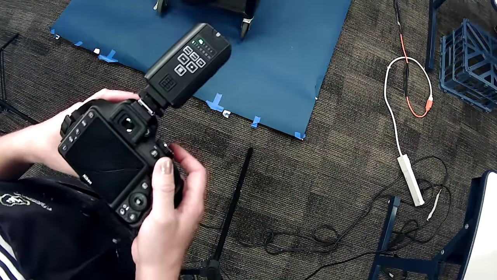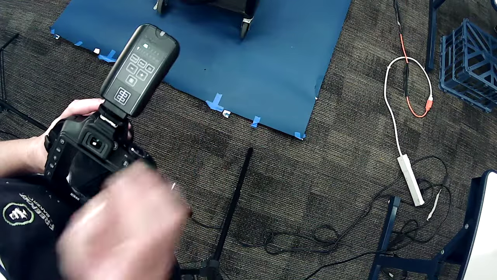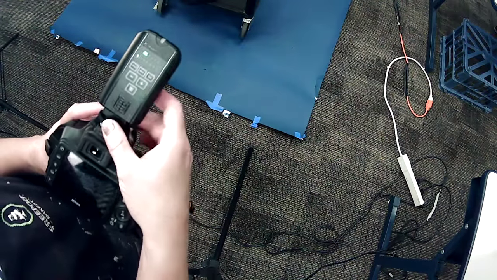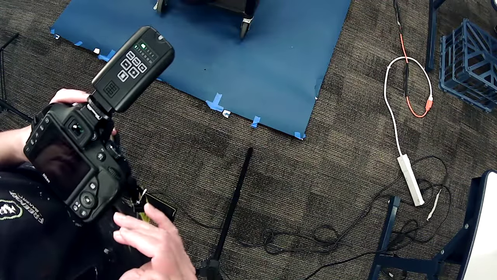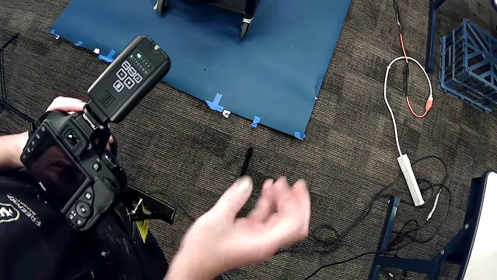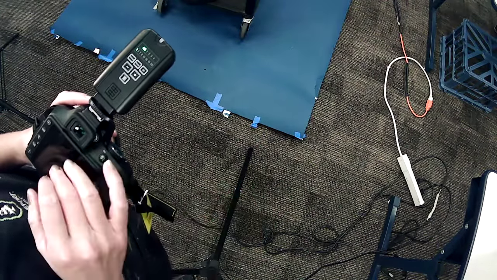I don't know how well you can see these numbers, but we have two rows of numbers that are lit up here. The first one is called groups. It says all, 1, 2, 3, or 4. The reason for this setting, which is really handy if you're shooting bigger, is that you can group lights. So if you want to trigger only a certain light, or if you want to have several lights in one group and several lights in another group, you can sync all of that. And this trigger allows you to do that.